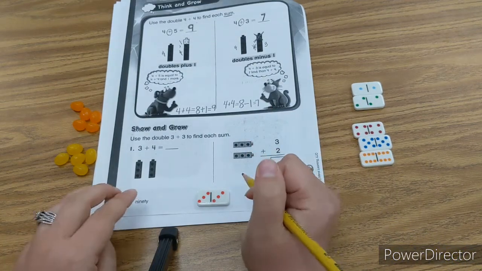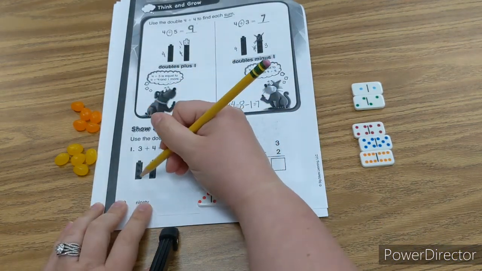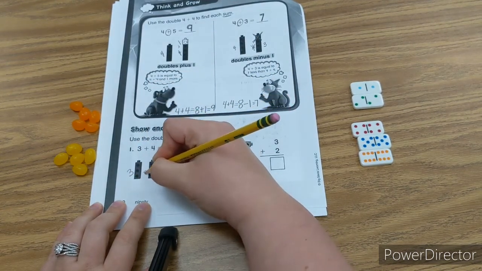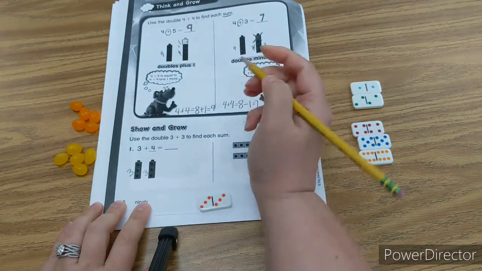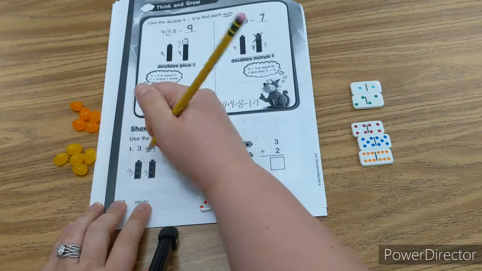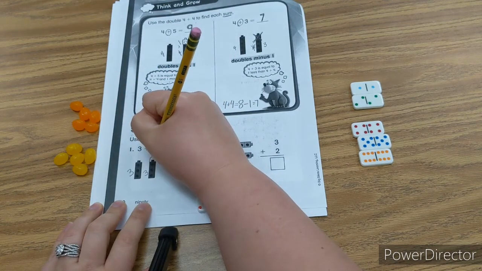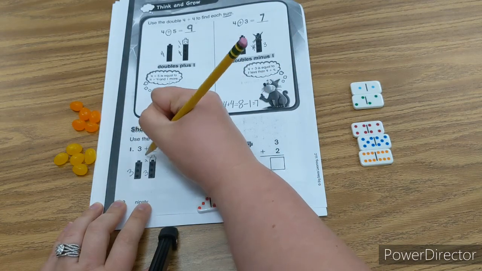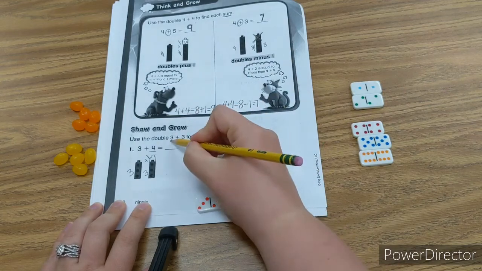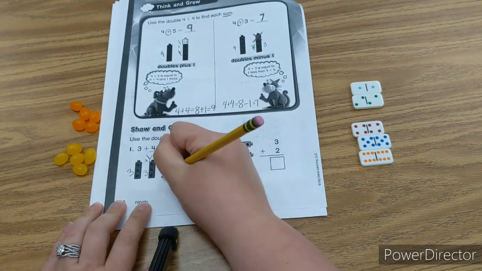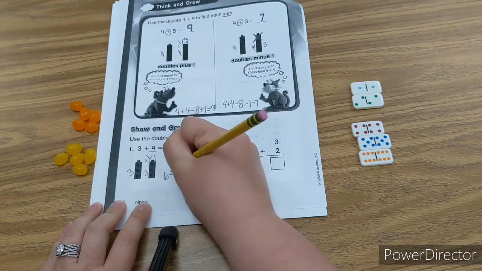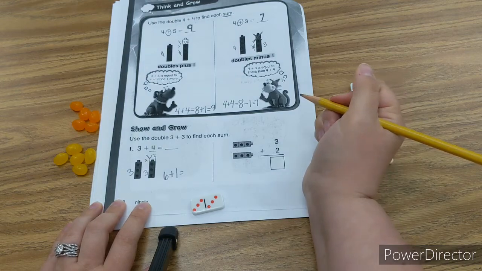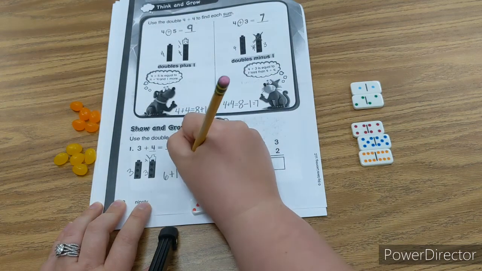Okay? So now let's look. 1, 2, 3. But my second number is 4. So if I remember up here, I need to draw in number 4. Okay? So I have 3 plus 3 plus 1. And like I said, 3 and 3 make 6. So I have 6 plus 1. And 6 plus 1 equals, very good, 7.